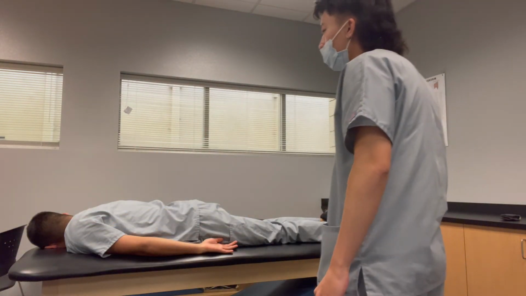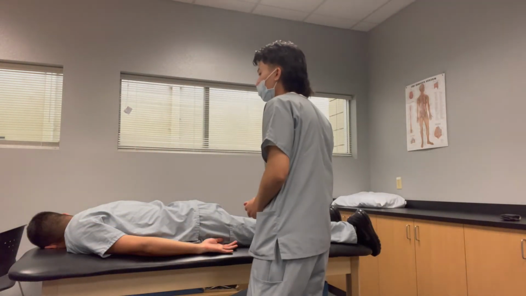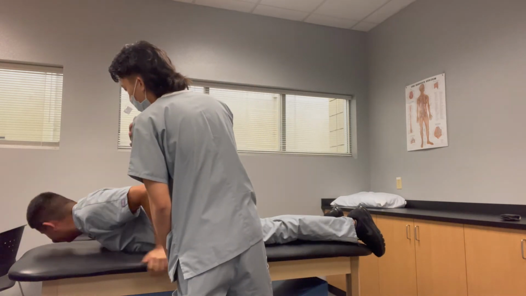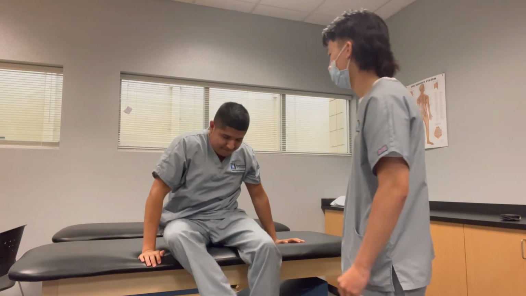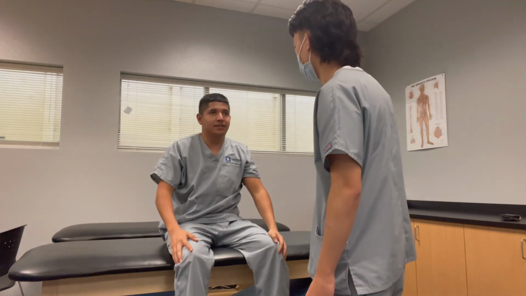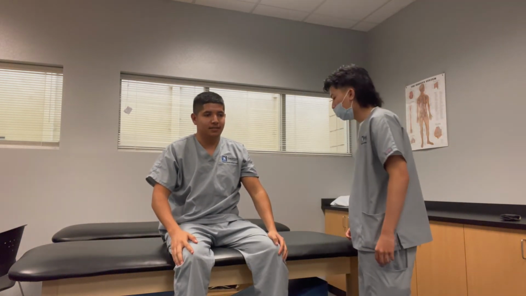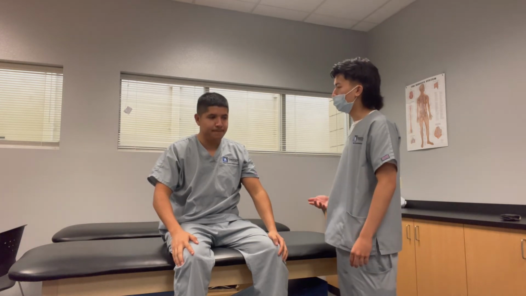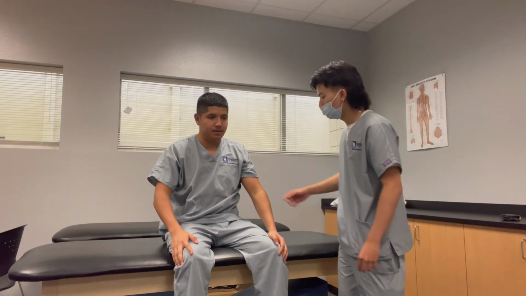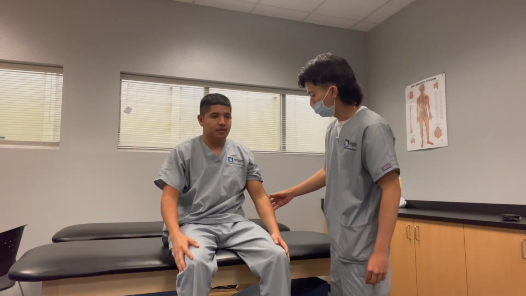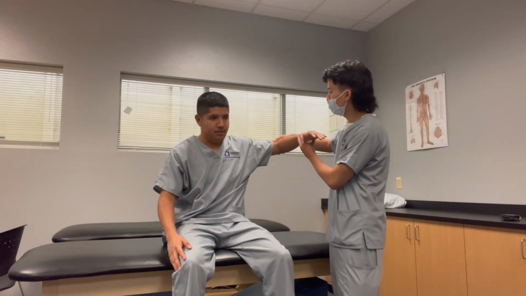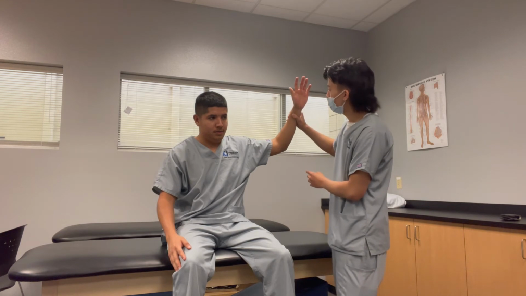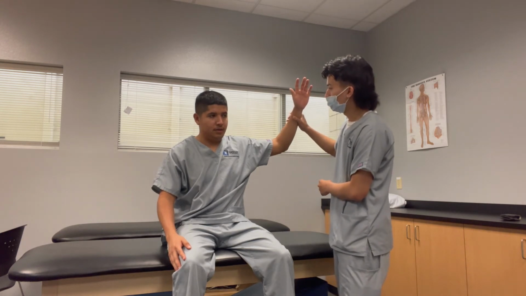Next, we'll be doing a manual muscle test for his anterior and middle deltoids. So I asked him to move to a seated position for me, as it's easier to measure the delts in the seated position. So first I'm going to start with the anterior deltoid. I show him passively how to place his affected shoulder. It's in a 90-degree abduction with slight flexion and slight external rotation. The elbow will also be flexed to 90 degrees.